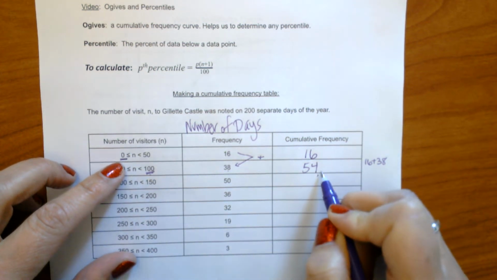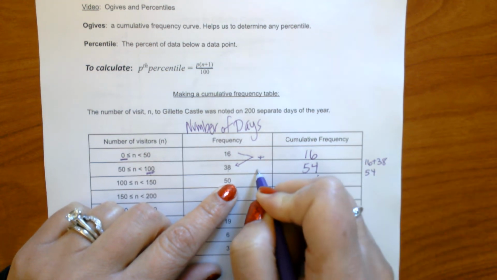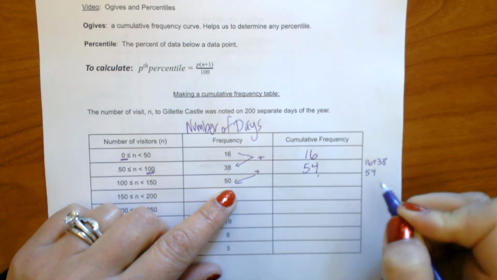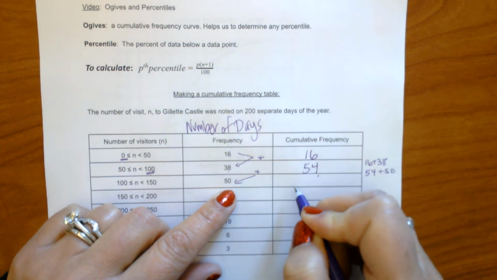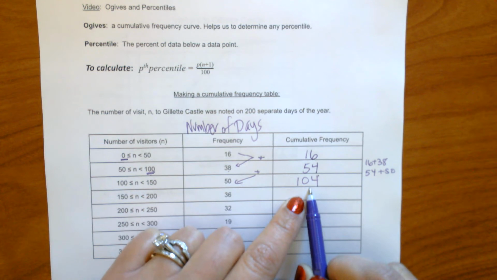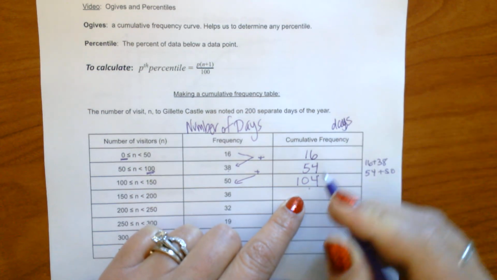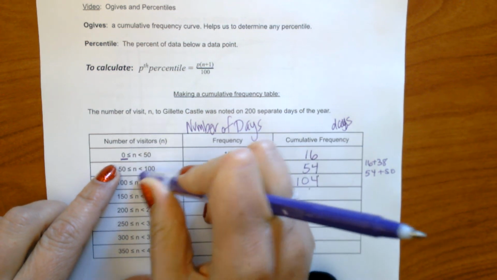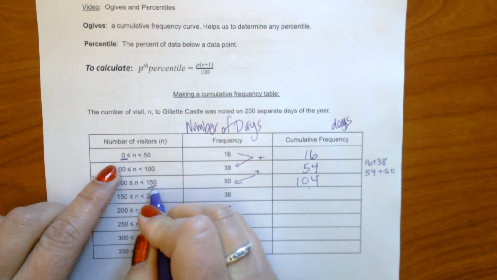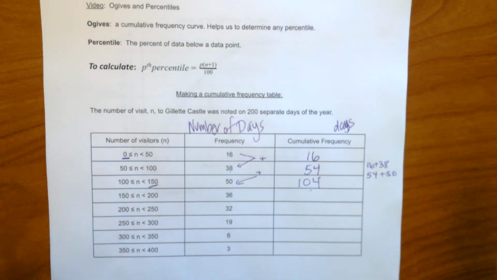Now we're going to accumulate the next one. So we're going to be doing 54 plus 50, and we come out to 104. So there are 104 days that we had between 0 and 150 visitors. So we're making our group bigger.